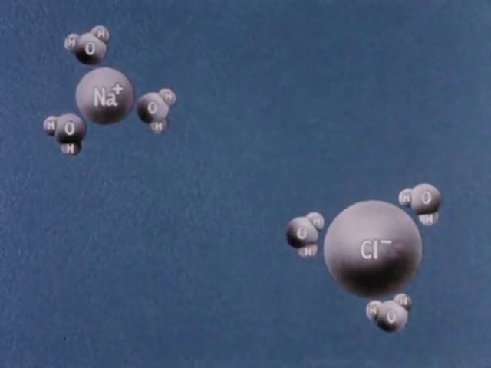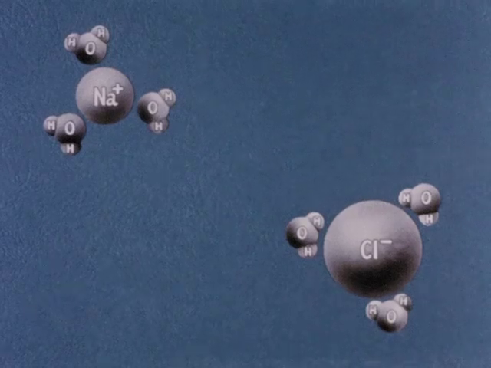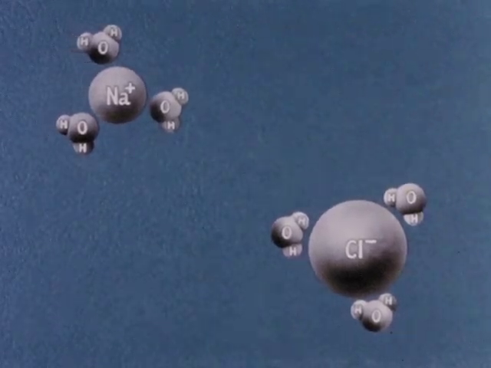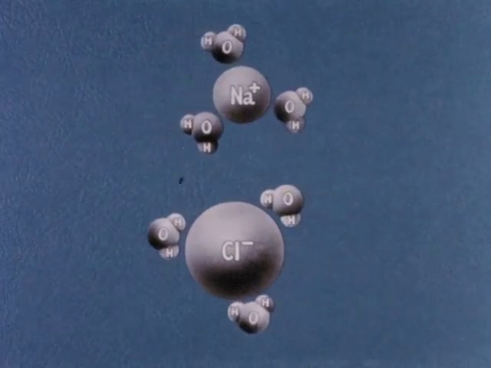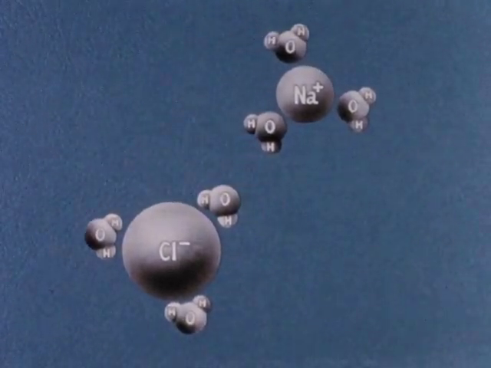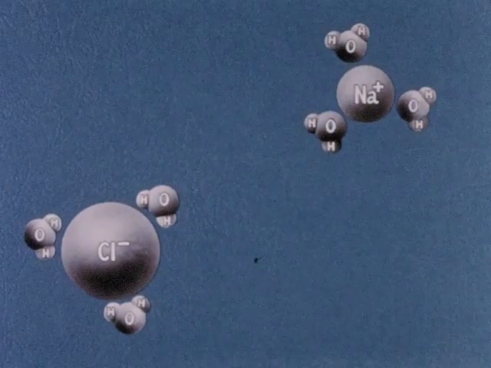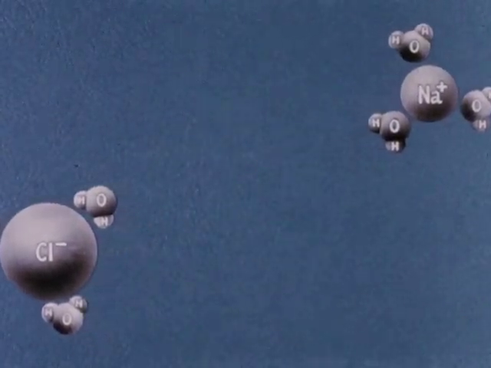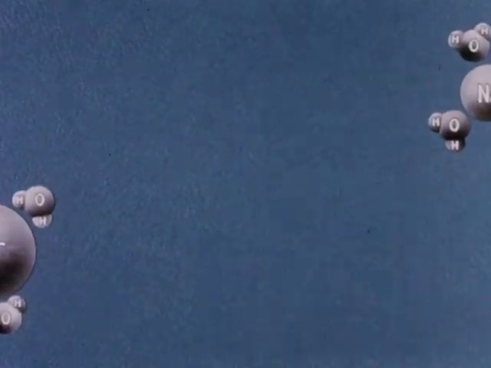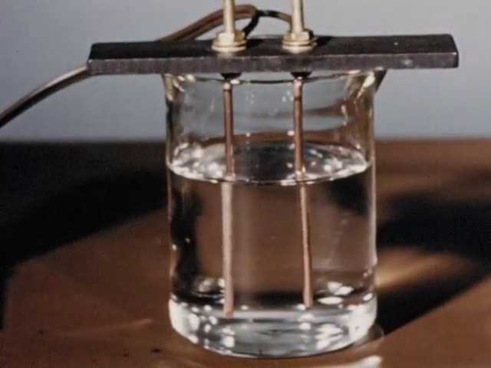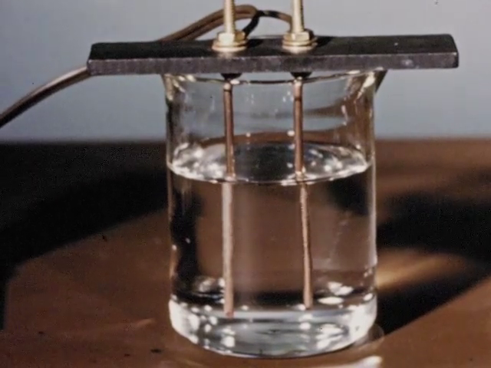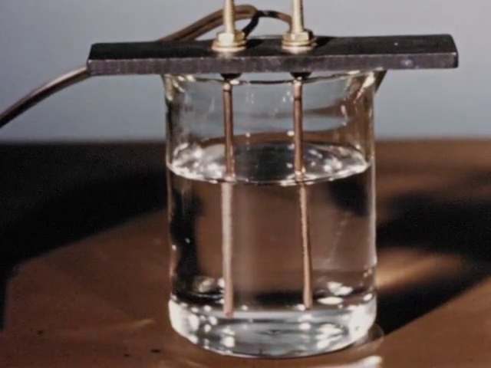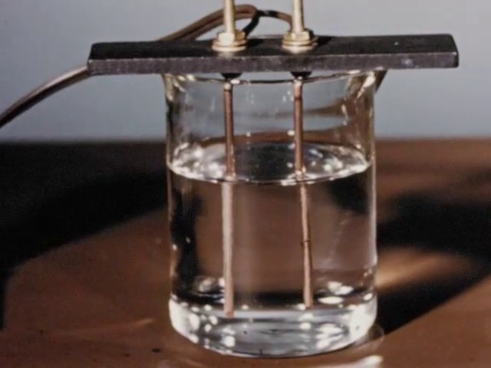When there is an electric potential between electrodes in the solution, the positive ions tend to move toward the negative pole, picking up electrons there, and the negative ions move toward the positive pole, releasing electrons there. This action is fundamental to the flow of electricity in a solution. It also explains the process of electrolysis, in which a compound, either the solute or solvent, is separated into simpler substances by an electric current.